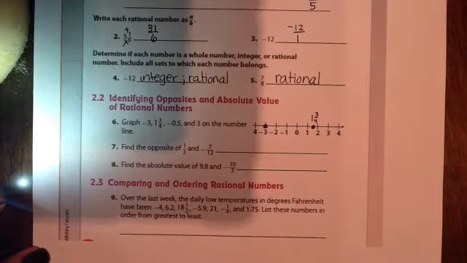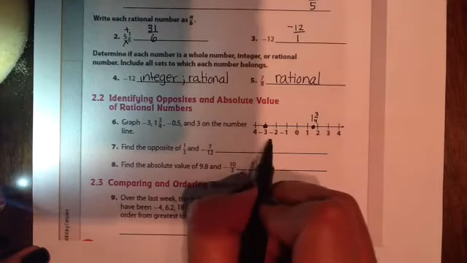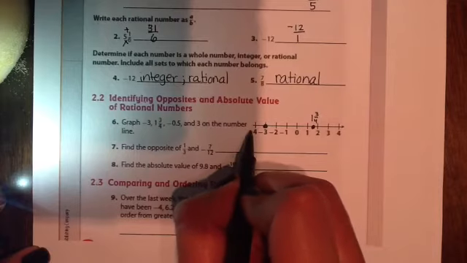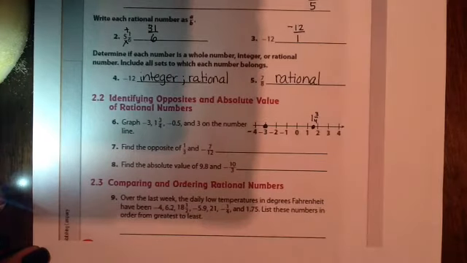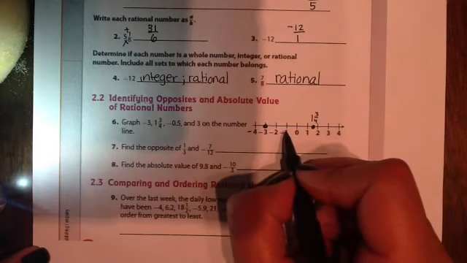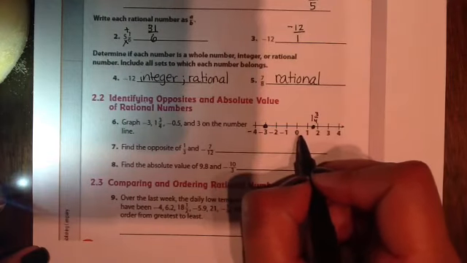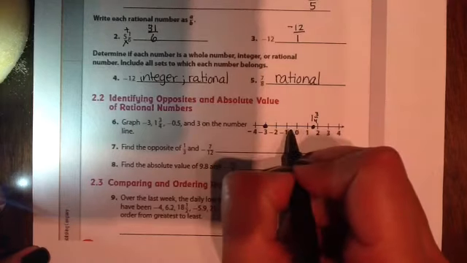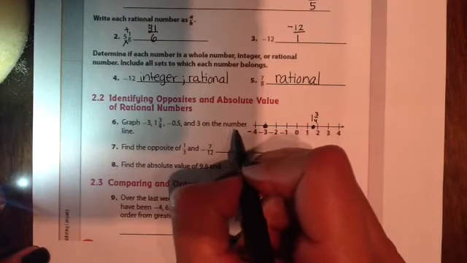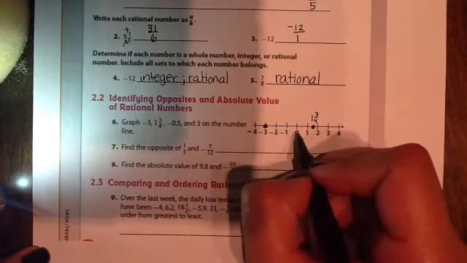was not. The next one they want us to graph is negative 0.5 or negative 5/10. Actually, there's a typo on this number line. There should be a negative sign there. Negative 5/10 would be before you get to the negative 1. So notice it's not the whole, it's not -5, it's -0.5.